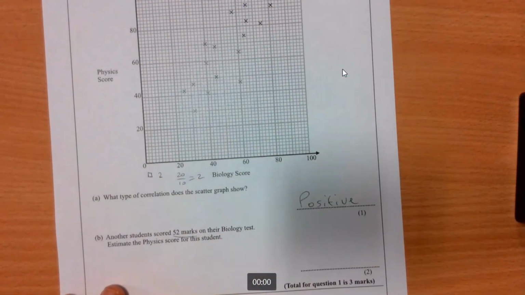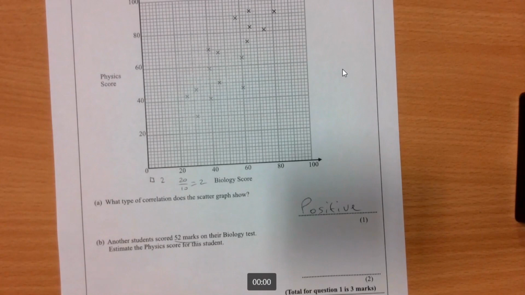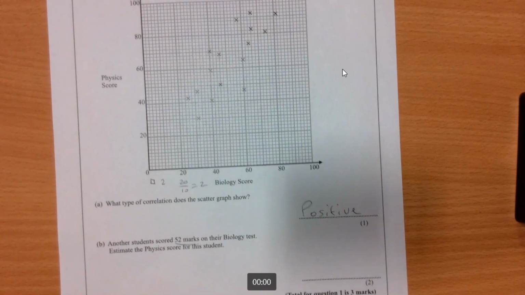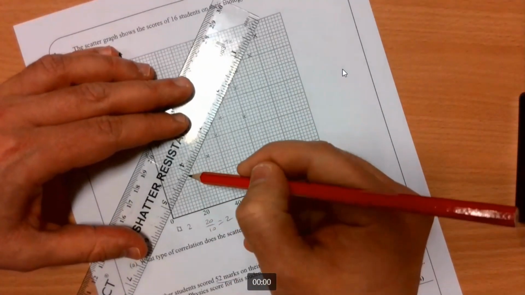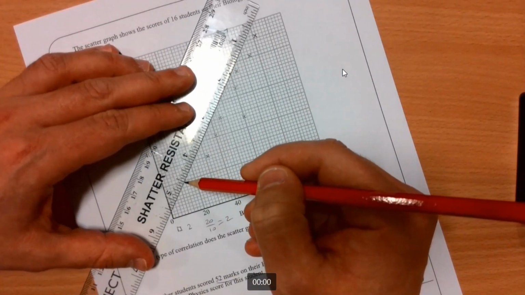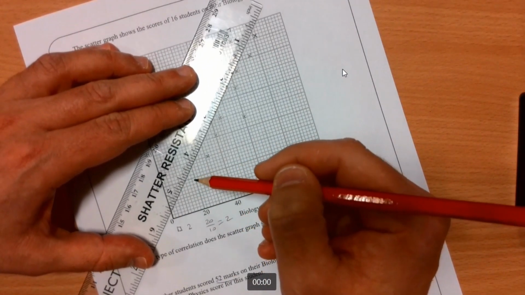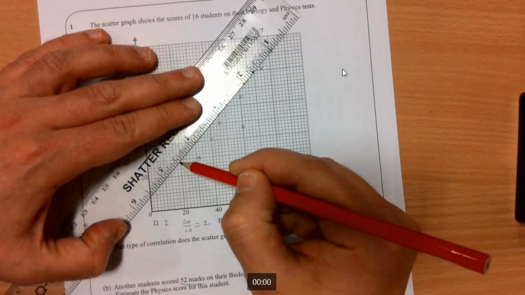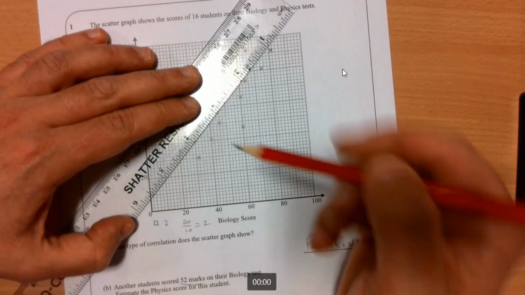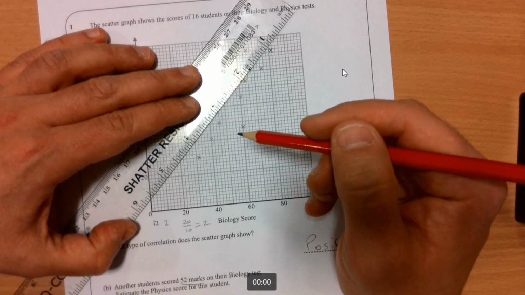Now, to be able to do this estimate, we need to draw what's known as a line of best fit, which I've already mentioned earlier in the video. To do that, we basically need to try and draw a line that roughly follows the pattern. And when they're all spread out a little bit like this, when it's not a strong correlation, you've got to try and get it as close as you possibly can to this pattern.